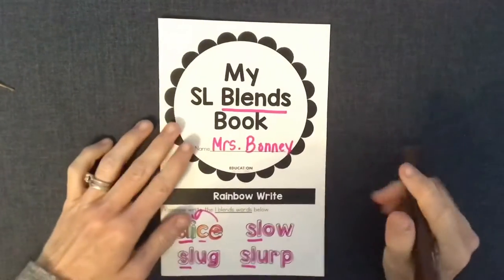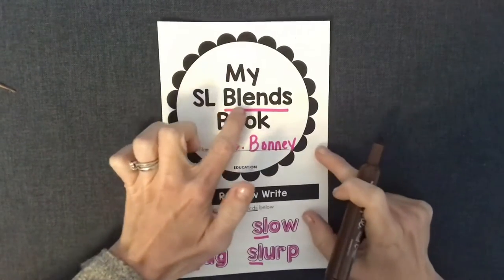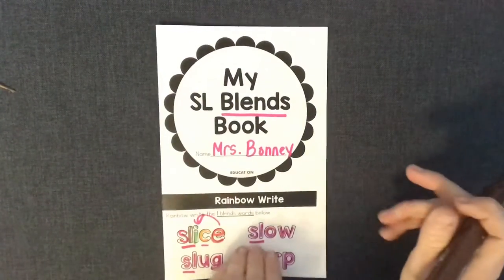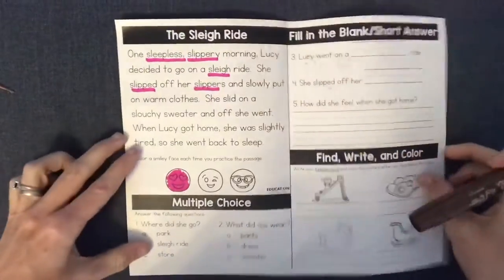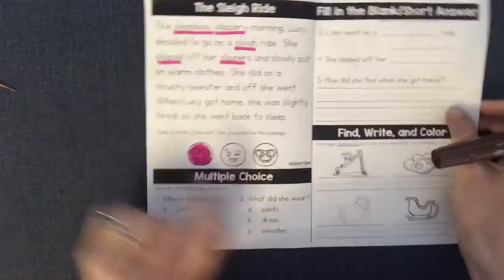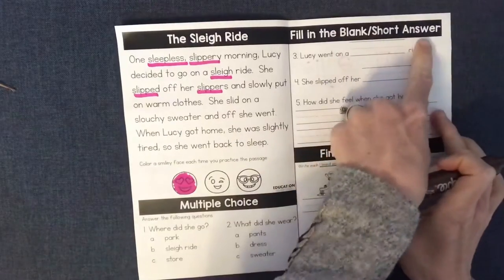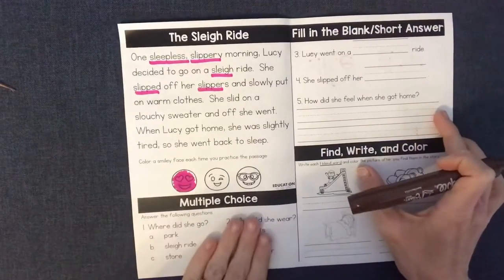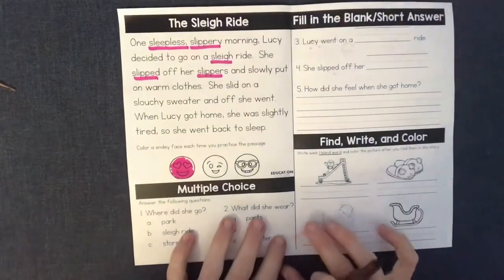Okay, boys and girls, take out your My SL Soul Blends book, okay? And we're going to turn it around because it's upside down, okay? And we're going to do our multiple choice today and our fill in the blank short answer, okay? So this is what you're doing. I'm going to walk you through it to make sure that you understand how to do it.